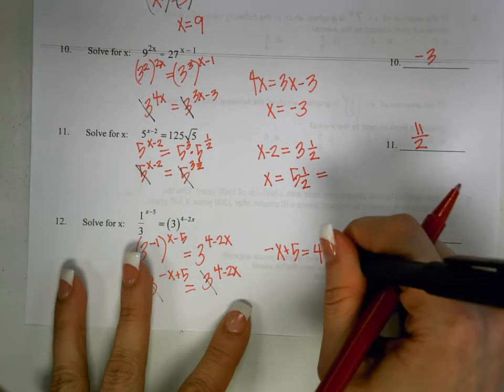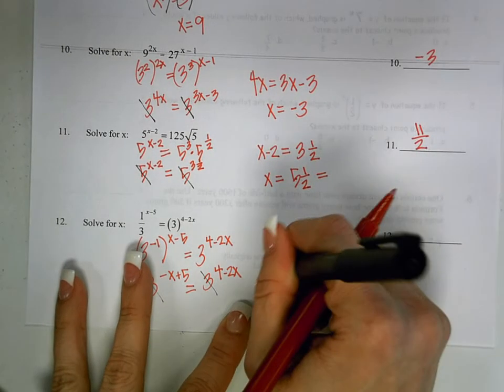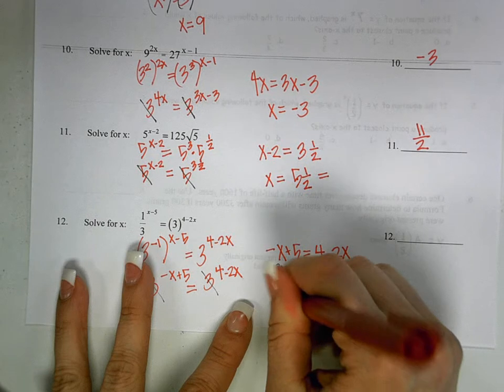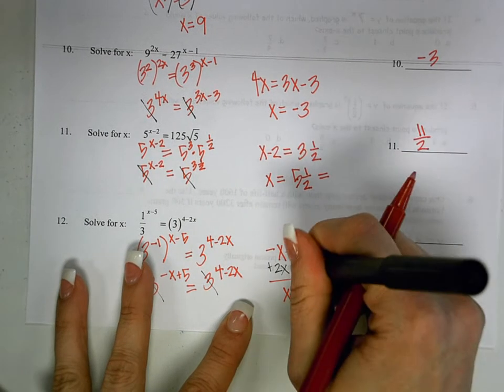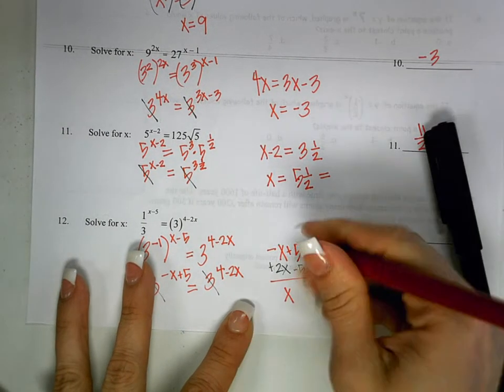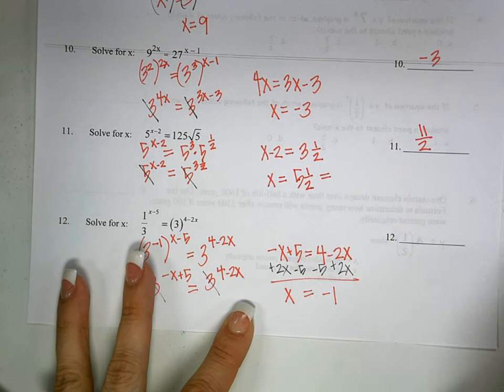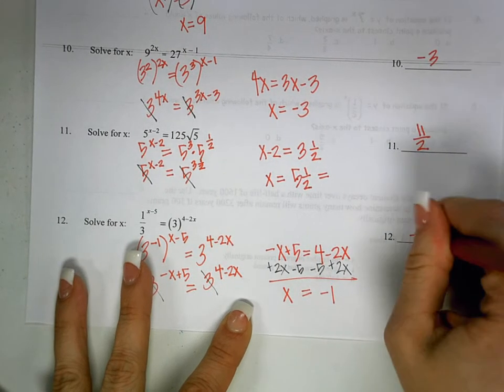Okay, for this one, add 2x to both sides. It's going to leave us with x. Subtract 5 from both sides. And that gives us x equals negative 1. So for number 12, negative 1.